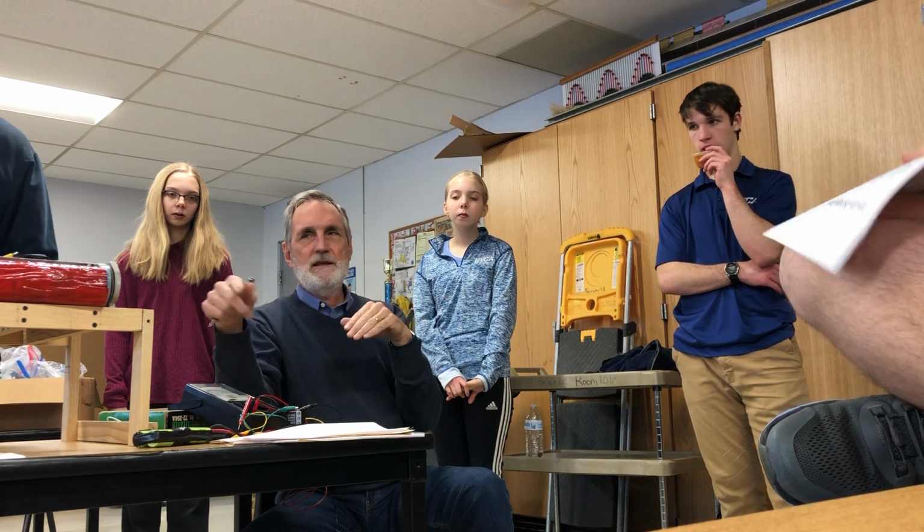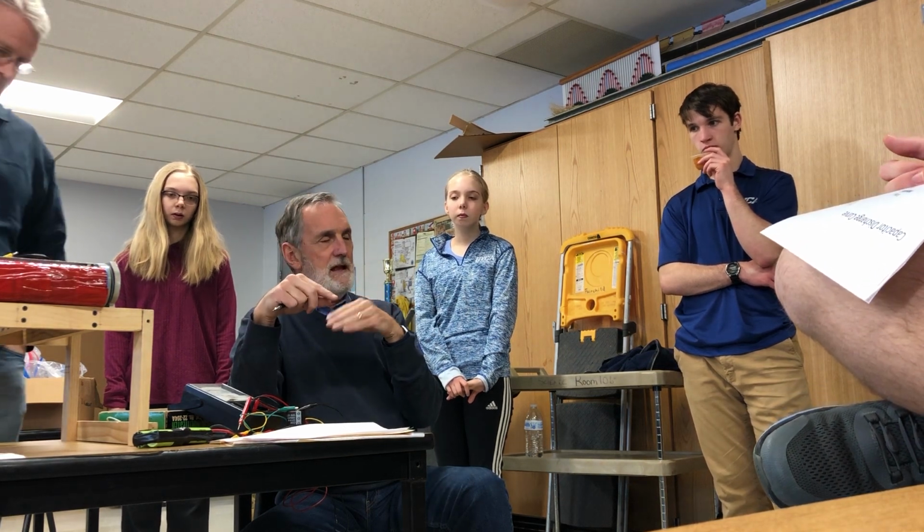I won't distract too much, but I can show you how that works. Basically, that ESC is taking the power that's coming in. It's probably converting 90% of that power to the motor. So if the ESC is taking 12 volts in, and you want to drive the motor with 12 volts, almost all the current going to that ESC is also going to the motor. Does that make sense?